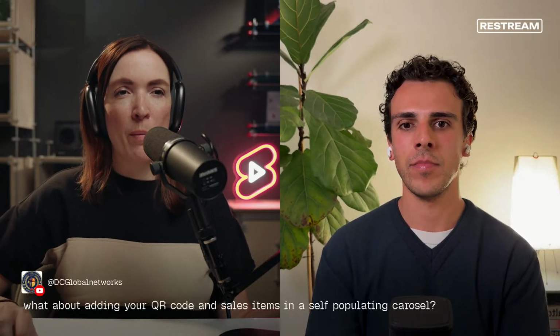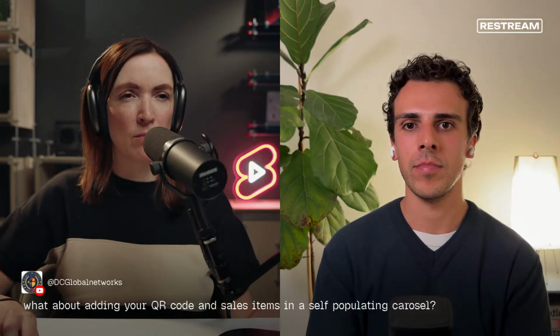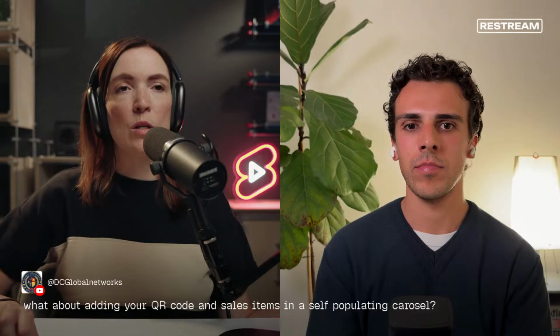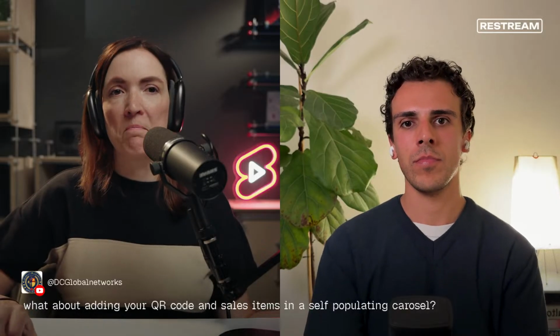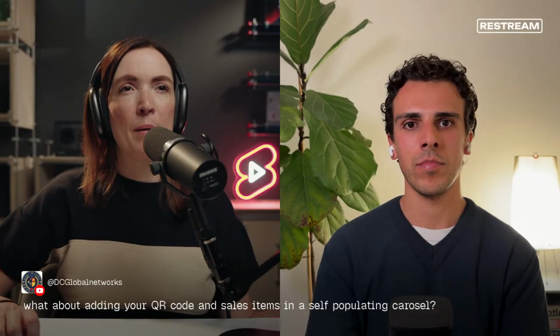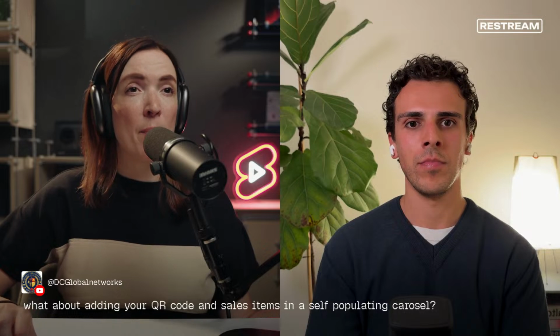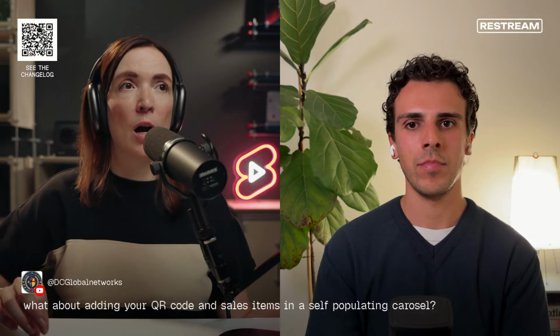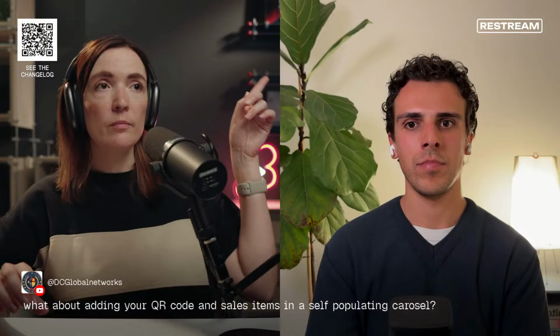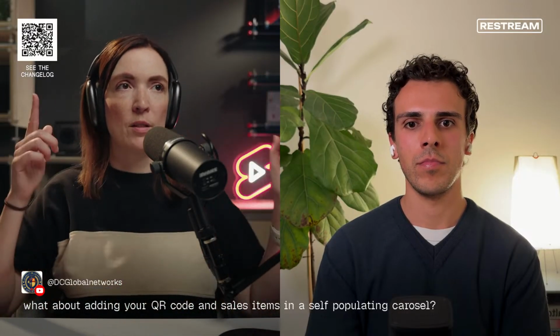And here we go, there's a quick question. What about adding your QR code and sales items in self-populating carousels? So we do have QR codes. It's a great feature. Let me show you one. Maybe our changelog. So this is how our QR codes look, right here. I just unmirrored my camera, so that's why my left and right are all confused.